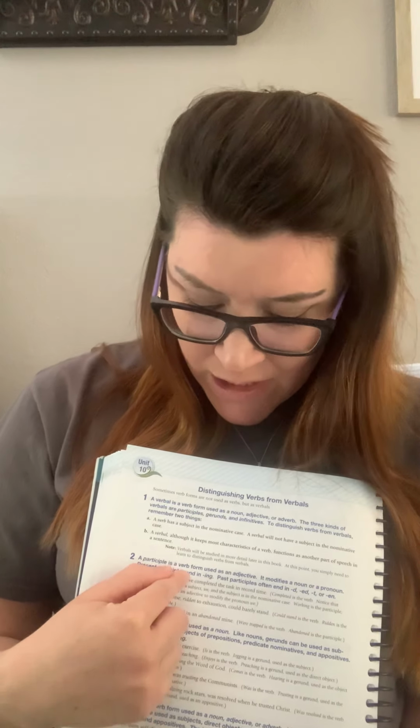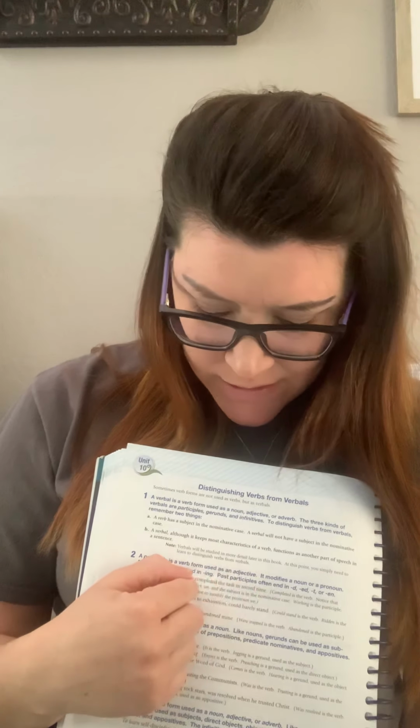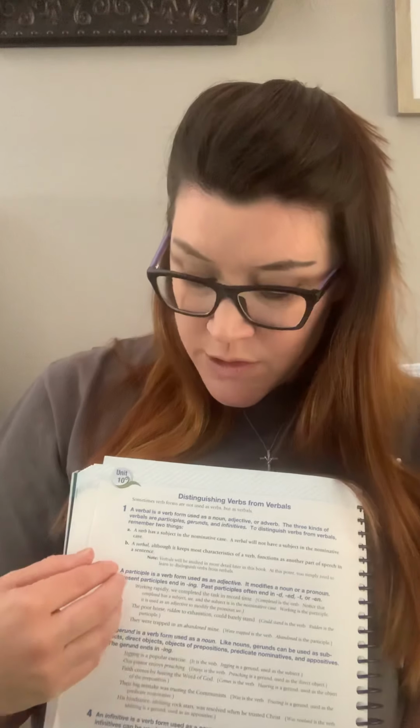Working rapidly, we completed the task in record time. We is your subject, completed is your verb. So you have a subject and you have a verb. And when you pull that out of the context of the sentence, we completed, it makes so much more sense. So what is working actually doing here? Well, it's describing we. It's telling what we're doing, but it's not working as a subject. It's not working as a verb. It's simply describing what we are doing. It's telling something about us. It's not finishing the sentence. We completed is our subject and verb.